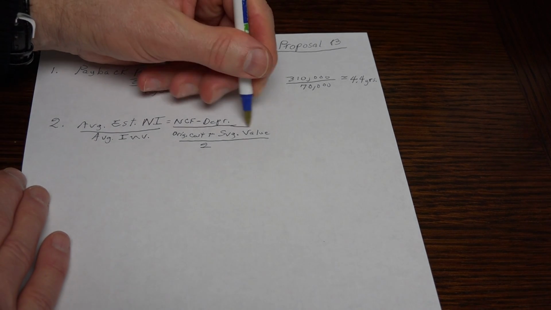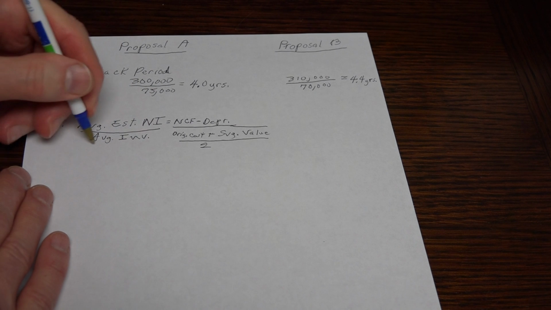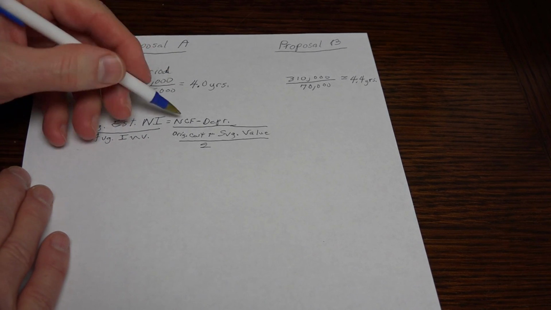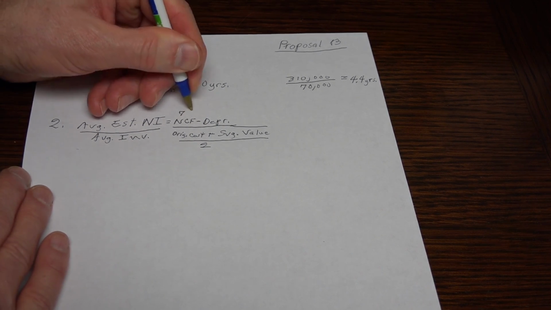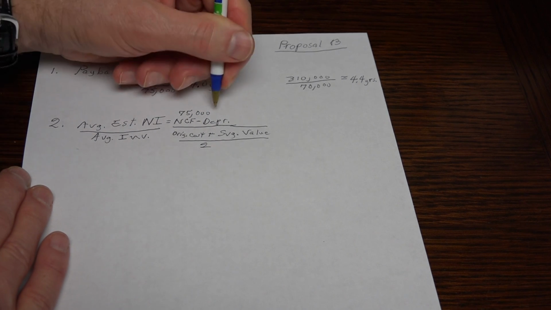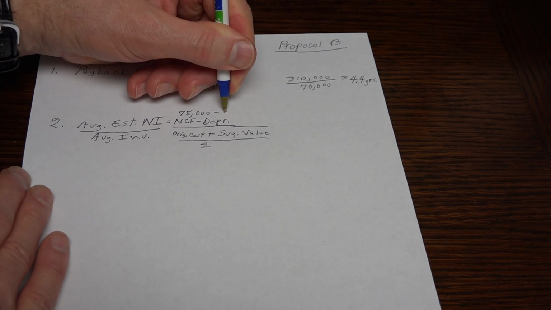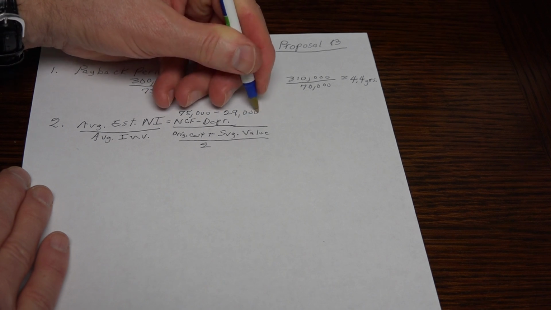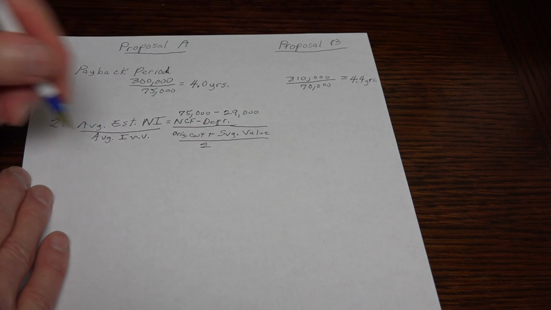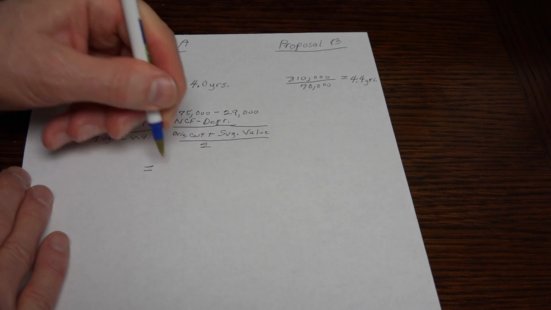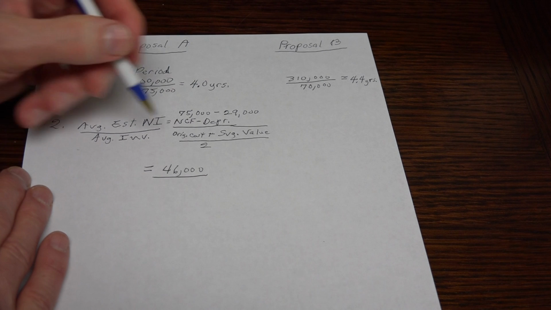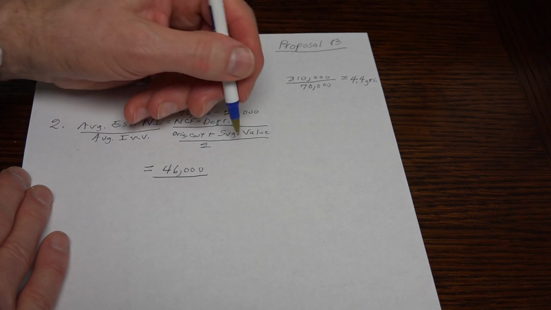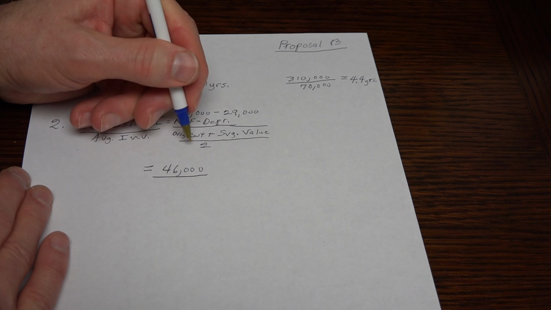So let's clean this up. Your numerator is going to be what? 75,000 minus 29,000. So that's 46,000. So I'm going to put that down here. And then original cost, let's put that right here.